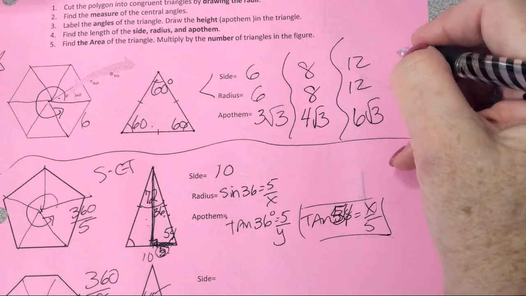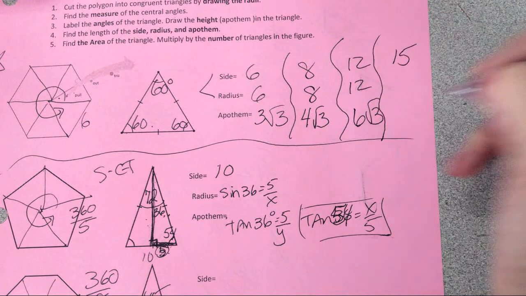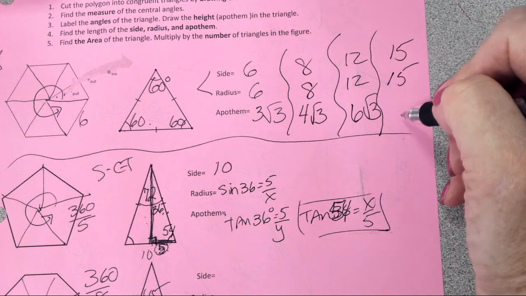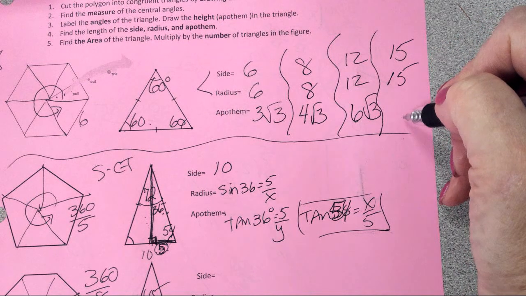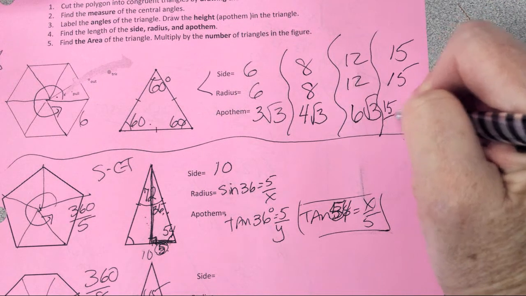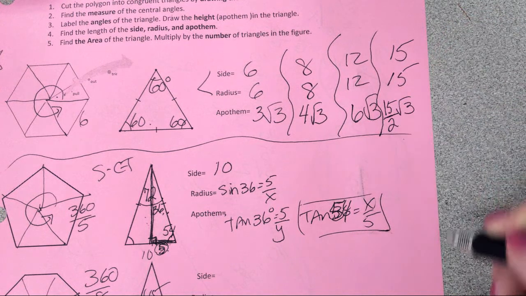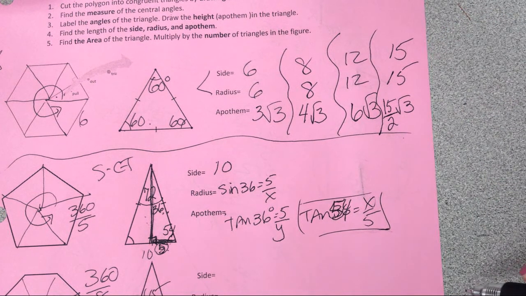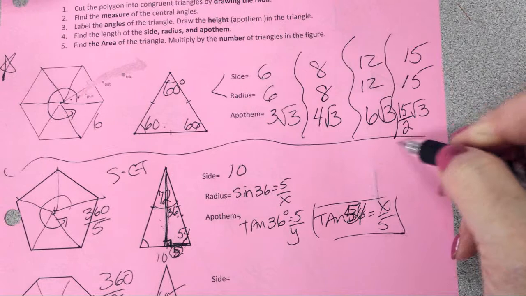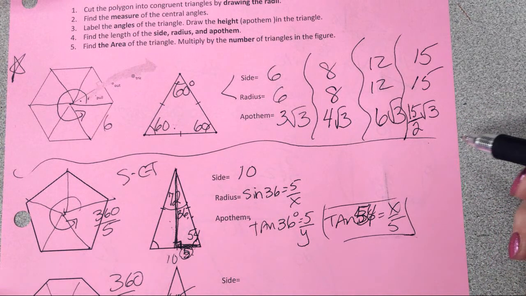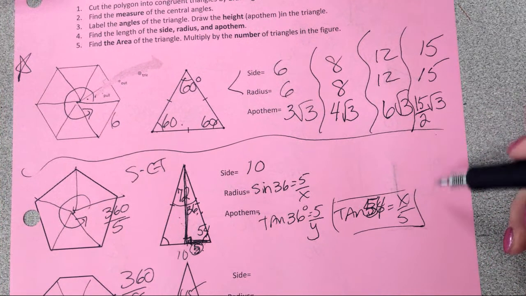What if a side is 15? What's the radius? 15. What's the apothem? 15 divided by 2, radical 3. You don't mix decimals with radicals. And if we're going to plug that into a formula where we already have a half and we have to find perimeter, probably we could do some simplifying with that too.